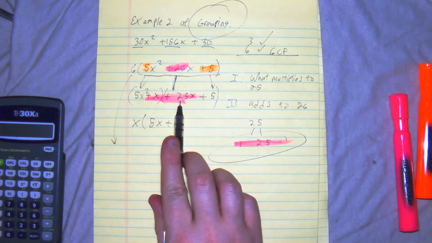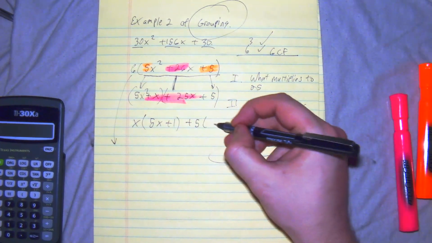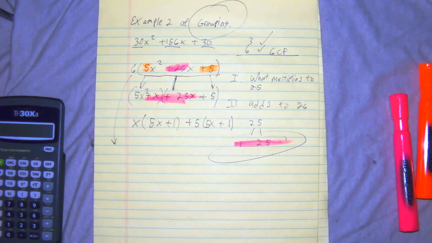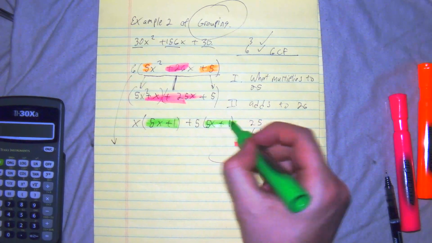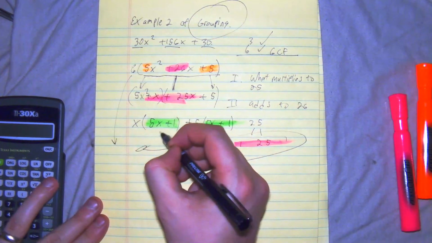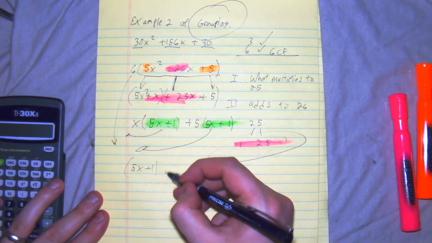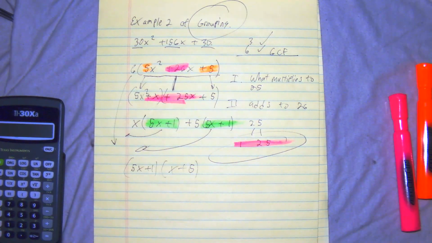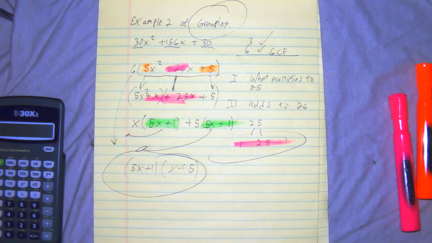And what's the GCF between 25x and 5? It's a positive 5. So we're left with 5x plus 1. As you can notice right here, our 2 groups are the same, so I know I did this right. So I pull those out, just like I did before. We're left with 5x plus 1, x plus 5. So that factored out would be 5x plus 1 and x plus 5. So that would be our answer.